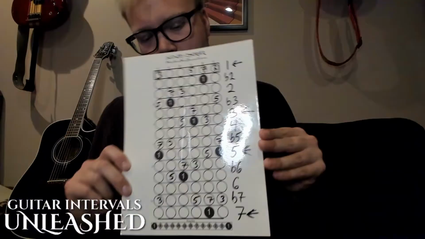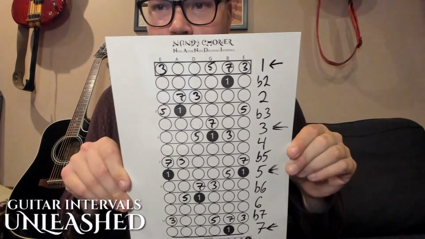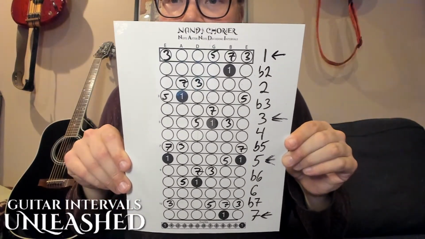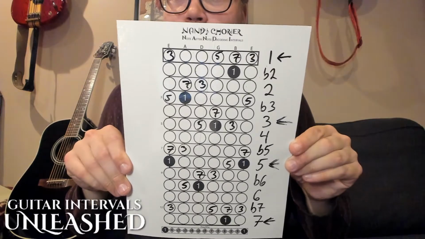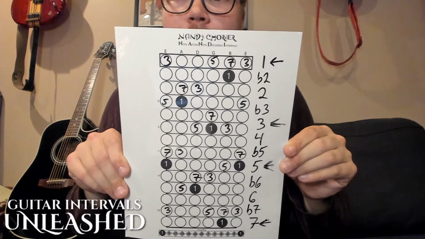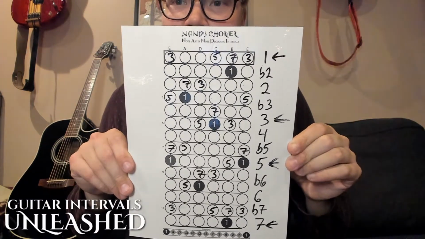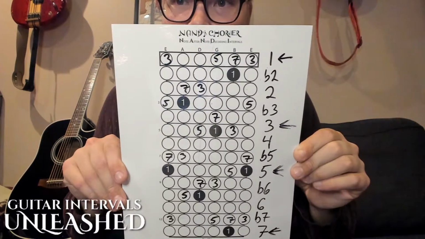Alright, now we just went through all 5 CAGED shapes and found major 7th arpeggios for all of them. So I went through and I just plotted this really quick, showing you the locations of the entire arpeggio across the whole fretboard. So if you wanted to play C major 7 all over the place, this is what it would look like.